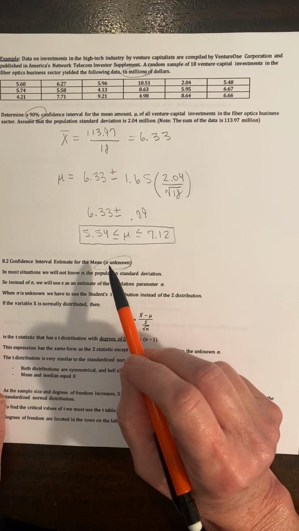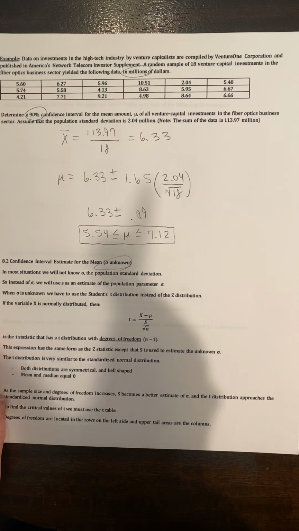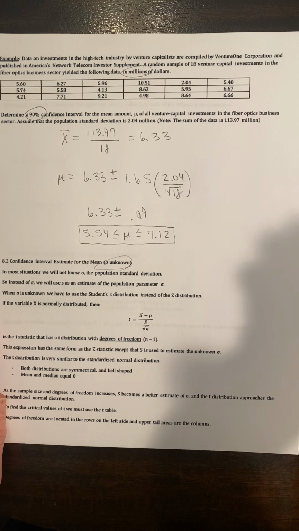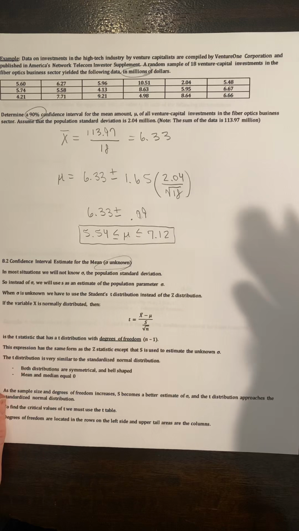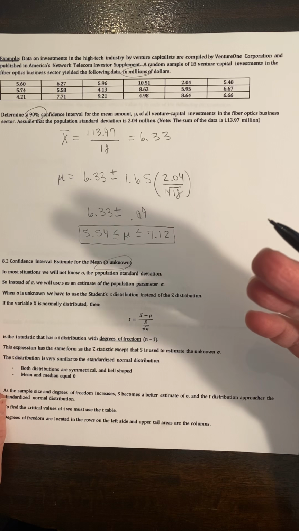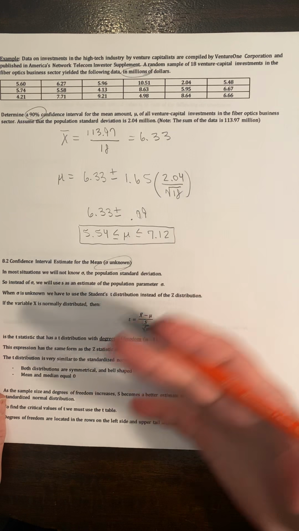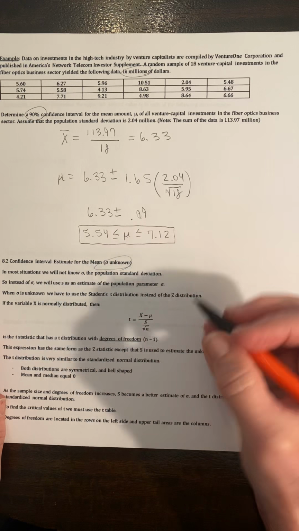Now remember, in 8-1 I kept emphasizing that we knew sigma. Well, in real life, you're not going to know sigma, the population standard deviation. If you knew that, that would mean you knew everything about the population to begin with. So why did we do 8-1? That was just a transition from something we knew from chapter 7 into confidence intervals. Now let's look at a real situation where we don't know sigma.